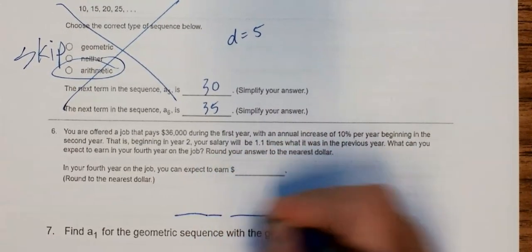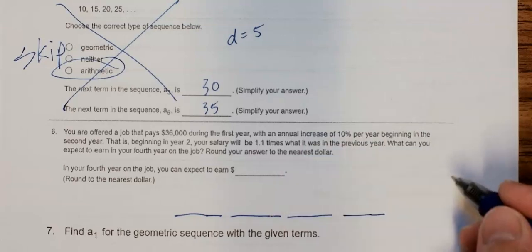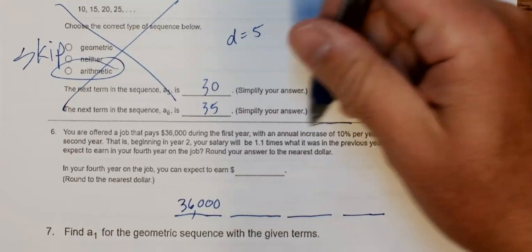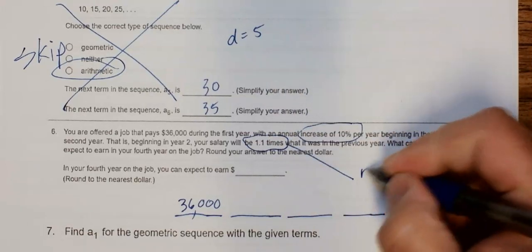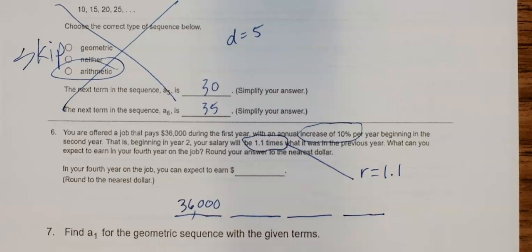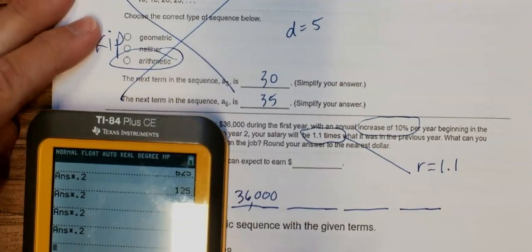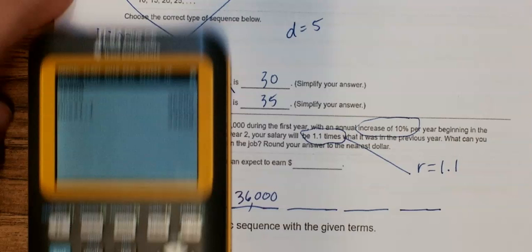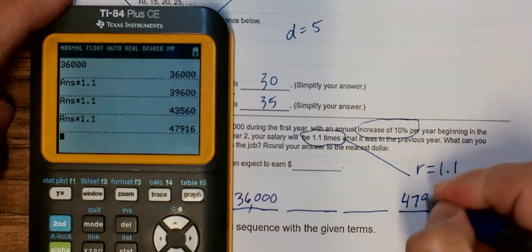This one is geometric. You're looking for the salary after the 4th year. We know that you're starting out with $36,000 the first year. They tell me that we're increasing by 10%, which also they tell me right here that I'm multiplying by 1.1. So they gave me the multiplier. Now, I would probably use the same strategy we just used a second ago, starting with 36,000. Multiply by 1.1, because then you could have the second term and the third term and the fourth term, and you would have your answer at 47,916.